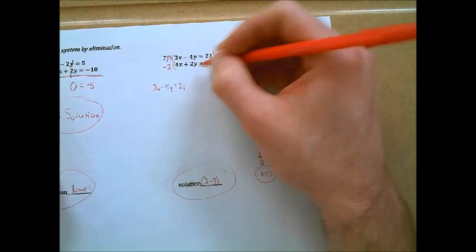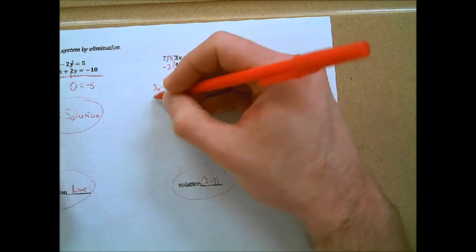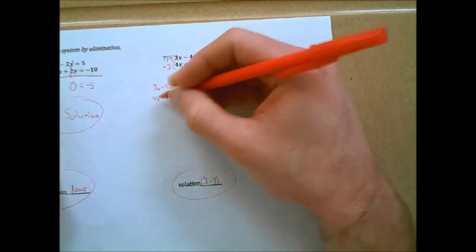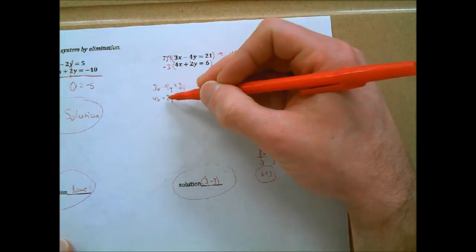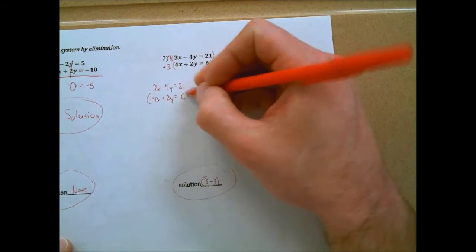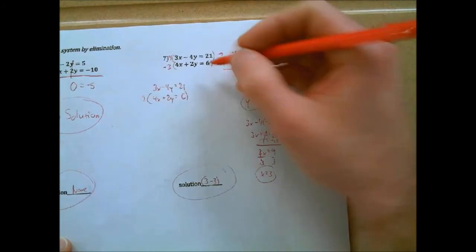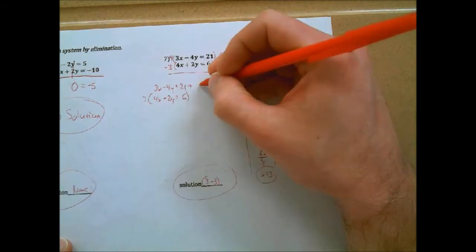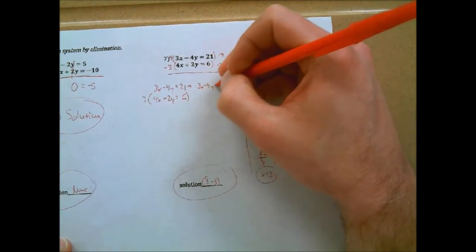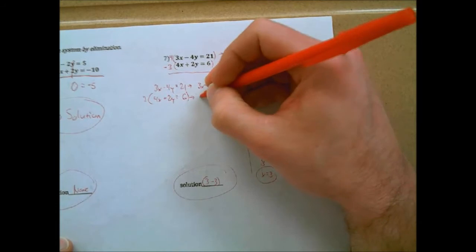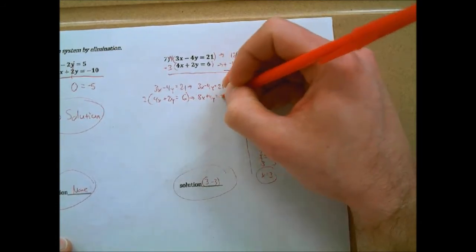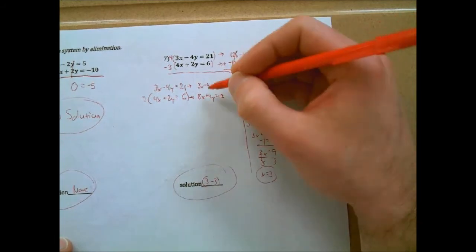So I'll rewrite the original systems. The bottom equation, I can see if I just multiply this 2 by a positive 2, it'll be 4, which will cancel out with that negative 4. And so I can get away with just multiplying one of the equations here, not both. So this one can stay the same. This one will become 8x plus 4y equals 12. Now we can add these two equations together.